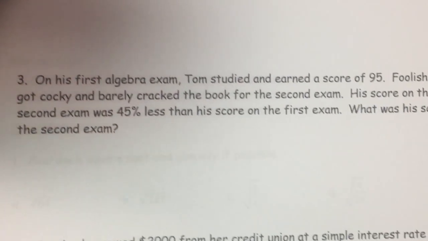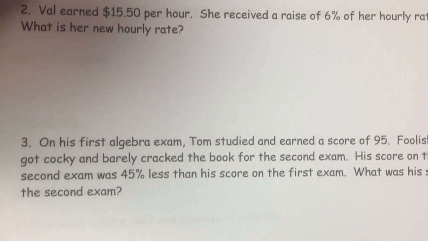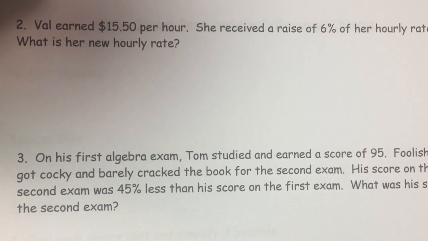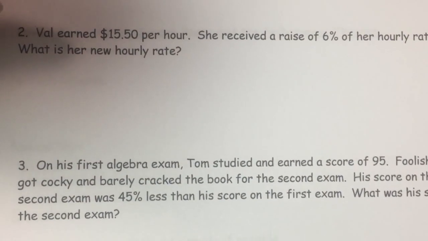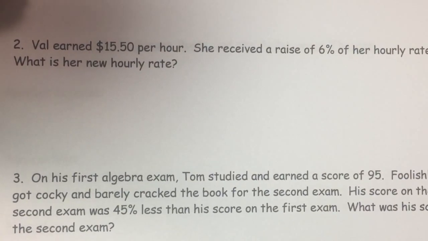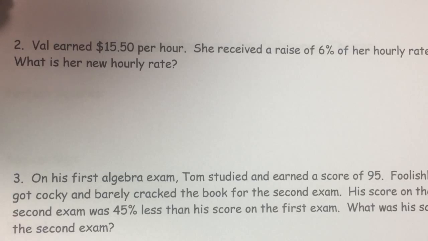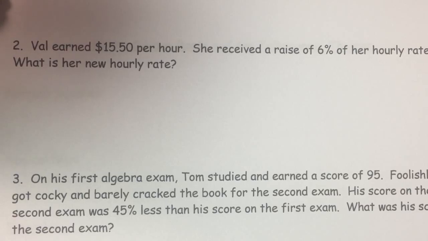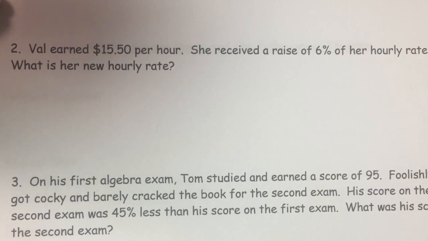Okay, so now let's go ahead and do some more percent problems. So here we go. It says Val earned $15.50 per hour, and she received a raise of 6% of her hourly rate. What is her new hourly rate?